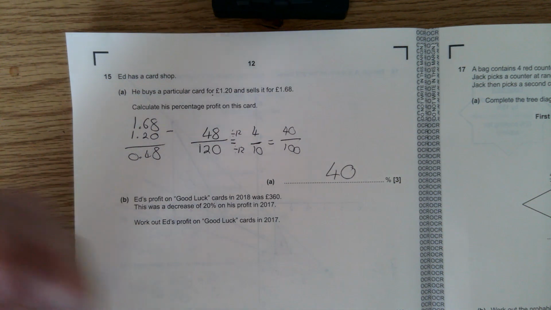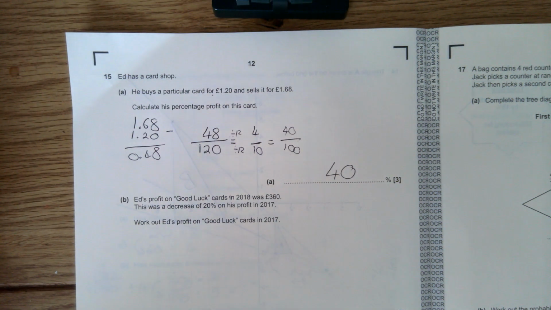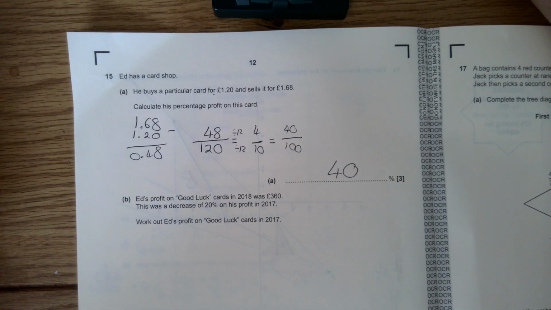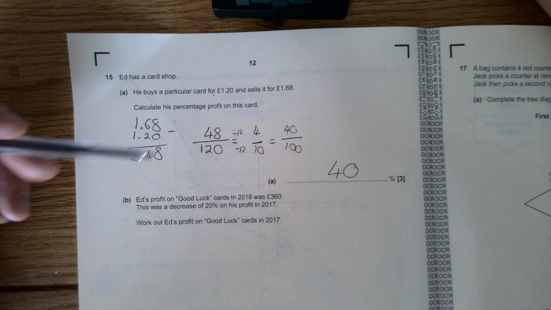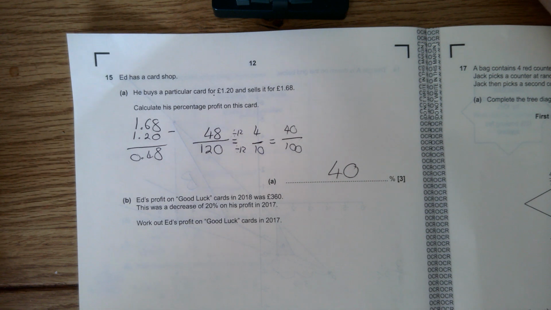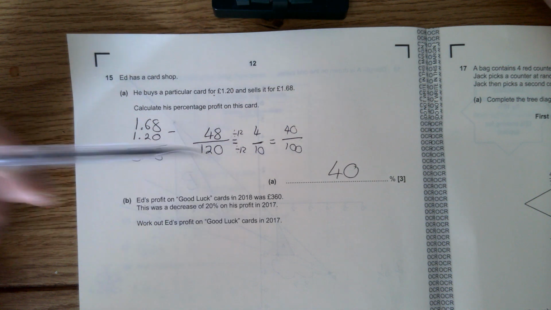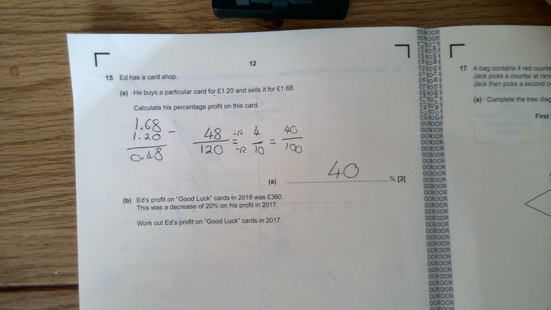Work out Ed's profit for his cards in 2017. Okay, so we've already got the 2018. What we've got to do is go back, and unfortunately it isn't just a case of finding what 20% is and then subtracting it or adding it on.